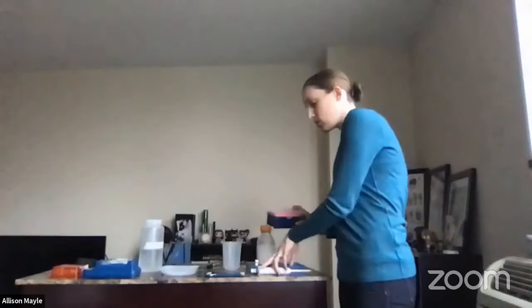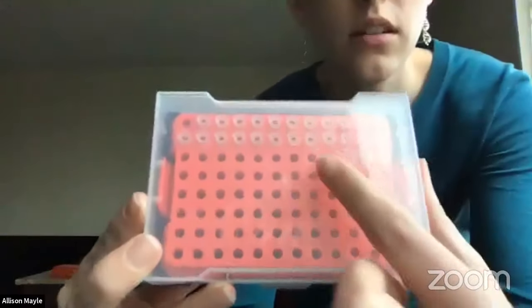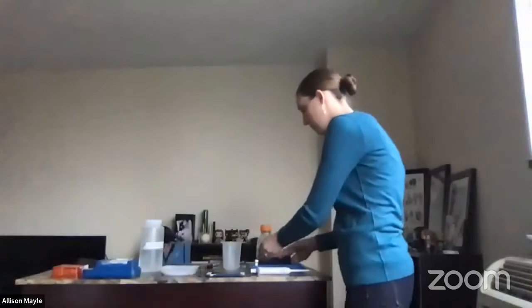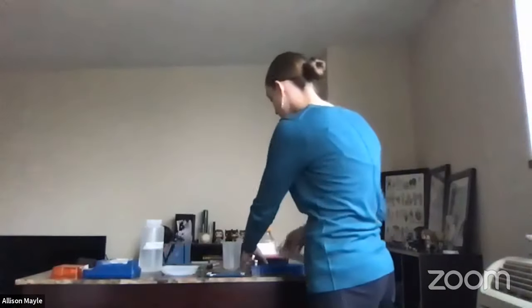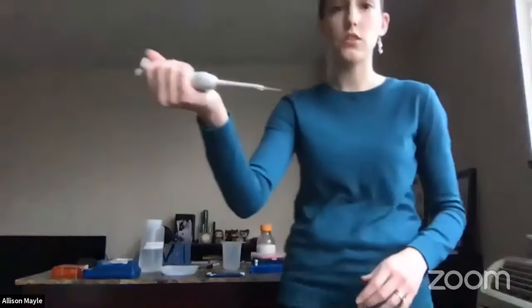We don't want that to happen. So we use these things called pipette tips. I'm going to hold it up to the screen here so you can see there's little clearish white things inside of here. These are called pipette tips. This is just like if you go to the doctor. I'm just going to put a pipette tip here on the end of my pipette. If you go to the doctor and they look in your ear and they put a little plastic coating, right?